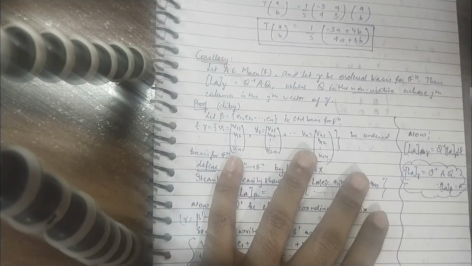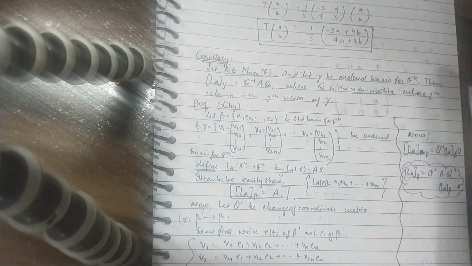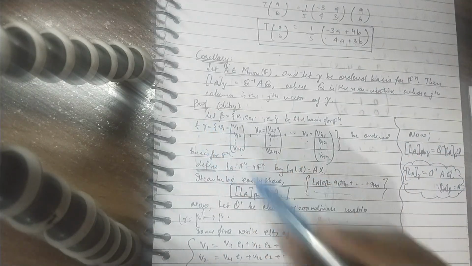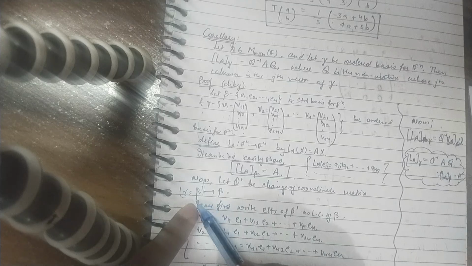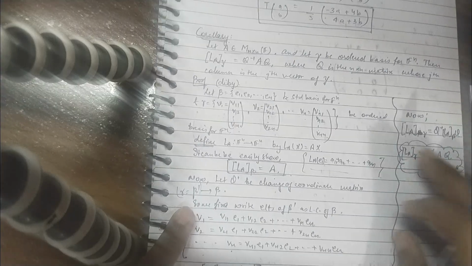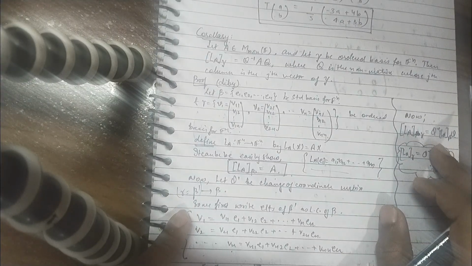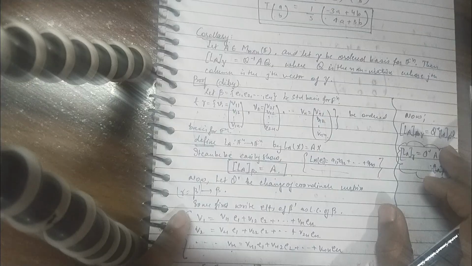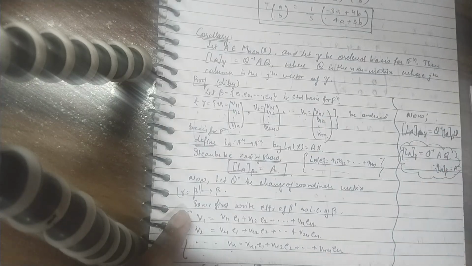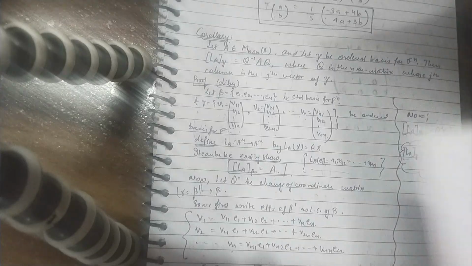Now if I take LA with respect to gamma or say beta dash, whatever, because previously I defined gamma, and while taking the change of coordinates I had taken the beta dash, but beta dash and gamma are the same in our proof. Okay, so LA with respect to gamma is what? That is Q inverse LA beta Q. What result have we used here? The result is this one.